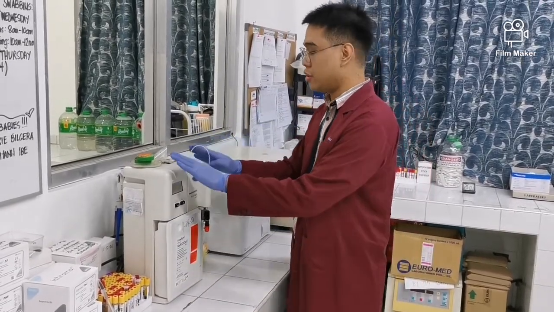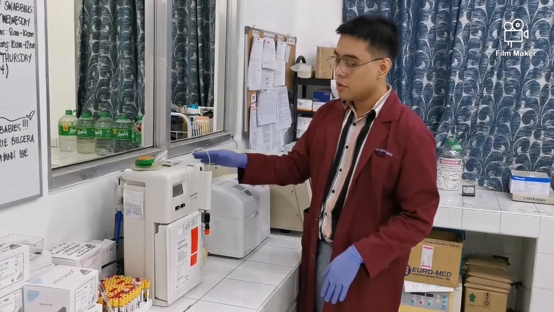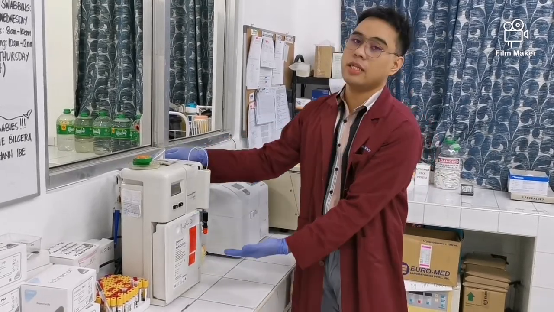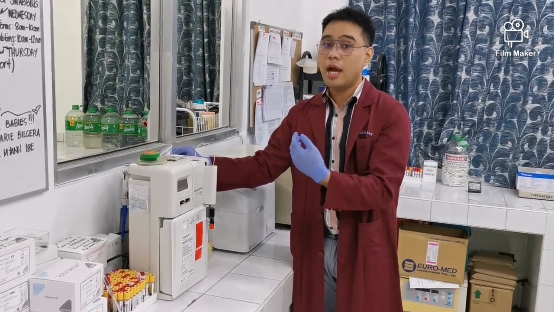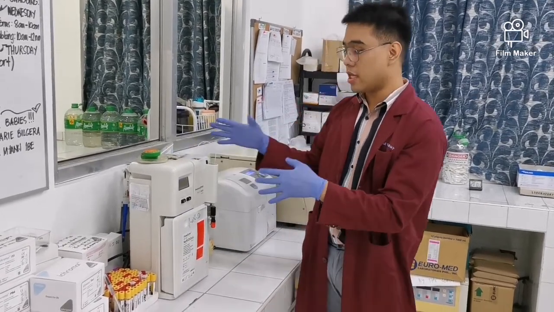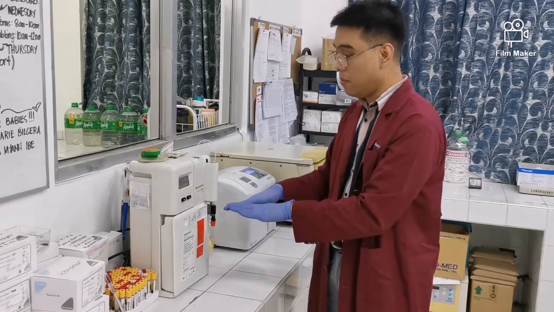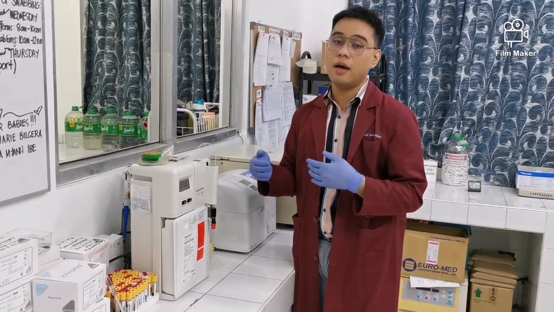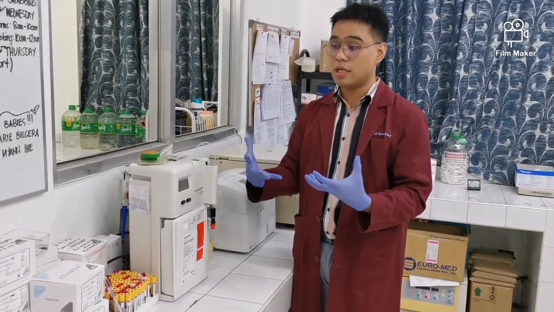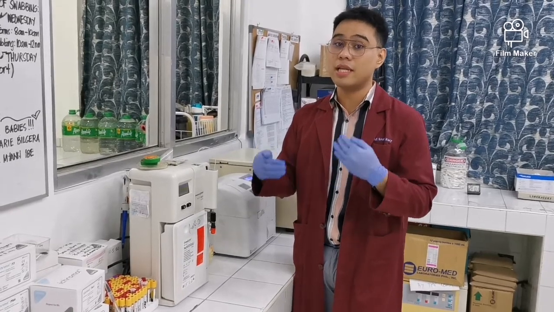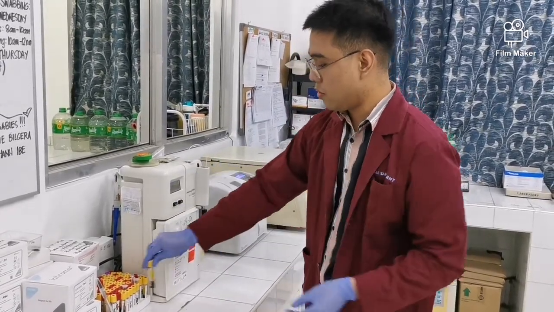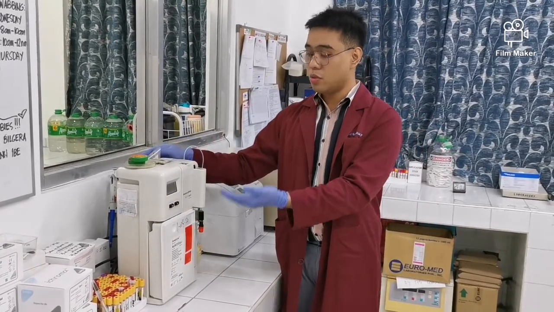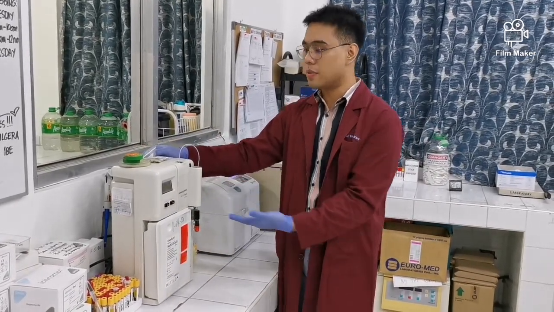So we have here two small machines. This machine is our EasyLyte. It measures our electrolytes, and it operates under ion selective electrode. So it has an ion selective electrode inside to measure our electrolytes, because our electrolytes are ions, right? They have charges. Serum is again what you will use here. It measures our sodium, potassium, chloride, and calcium.